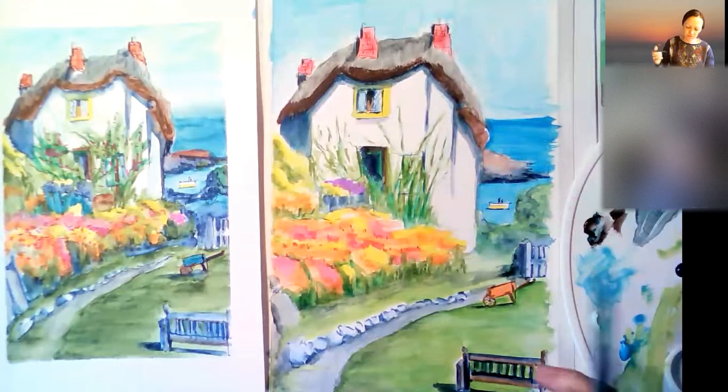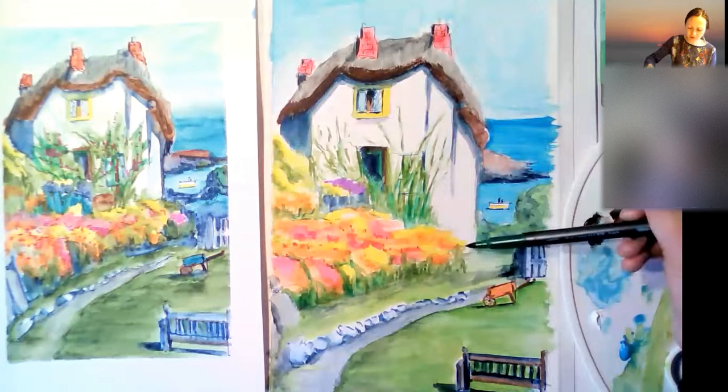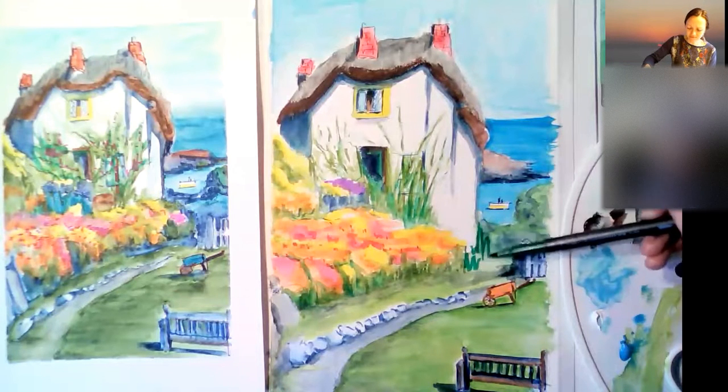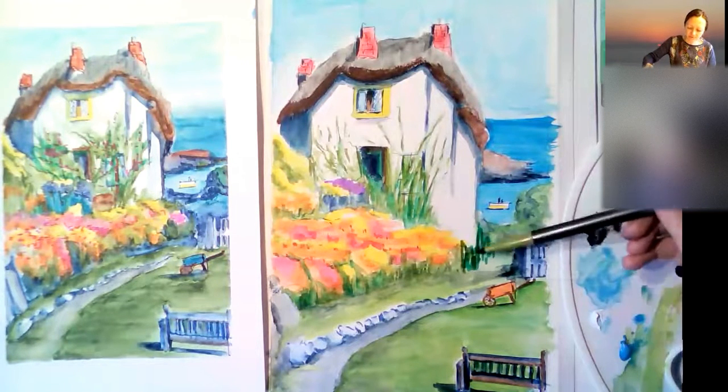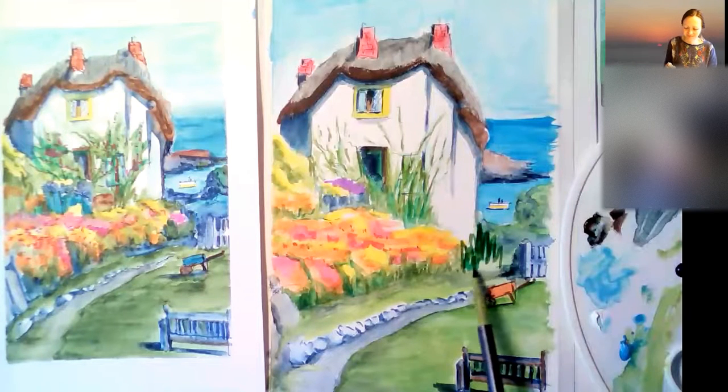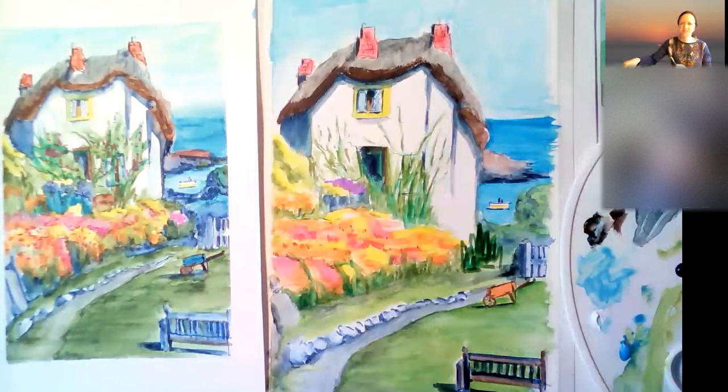And then also this connecting part with the house, flowers, and the entrance.